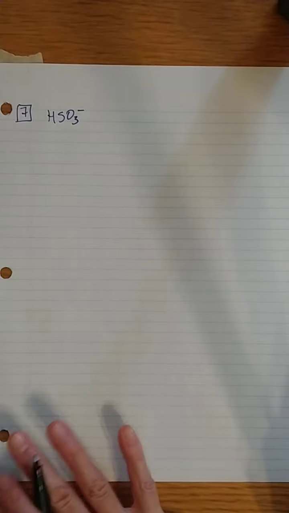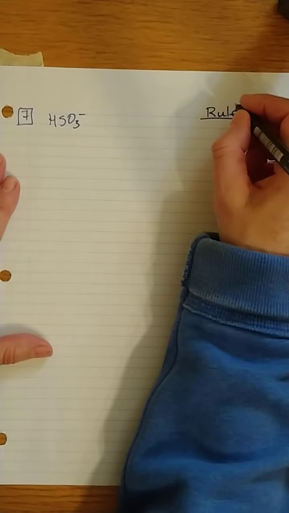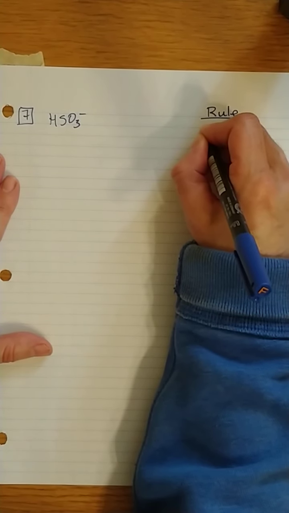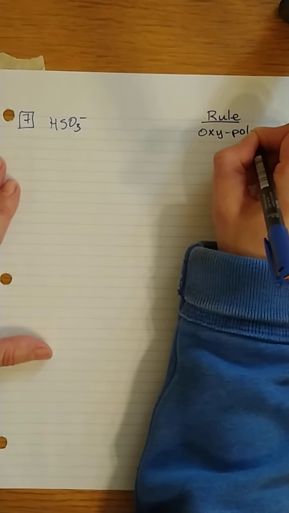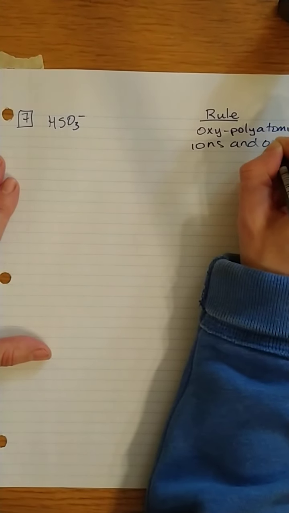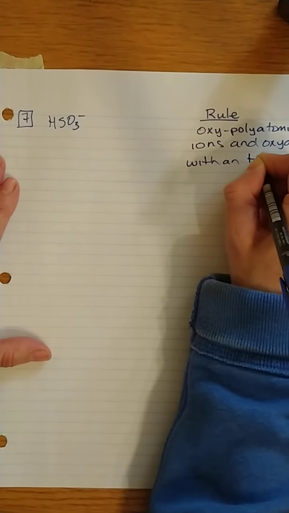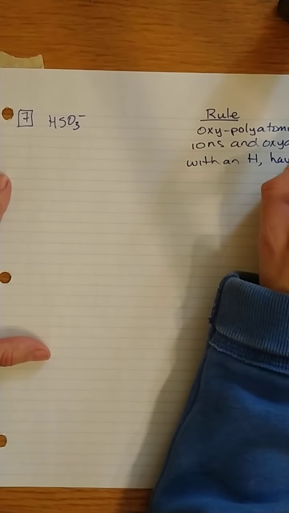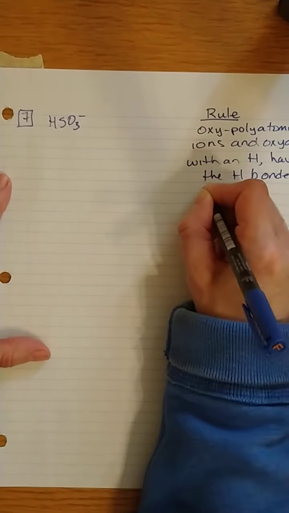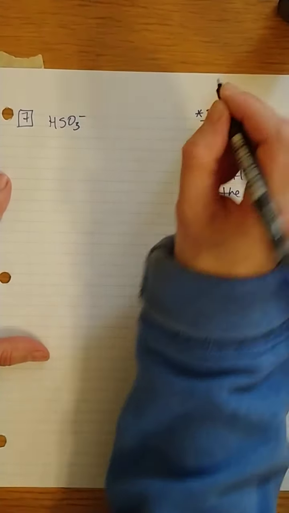One of the rules to follow, this is another rule from grade 11, is that oxy polyatomic ions and oxy acids with an H have the H bonded to the oxygen. So that's the rule to follow.